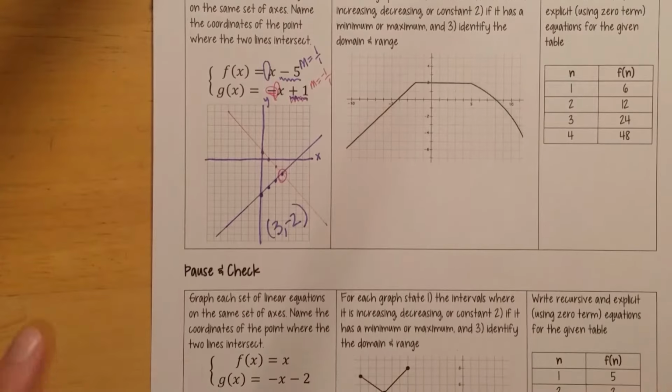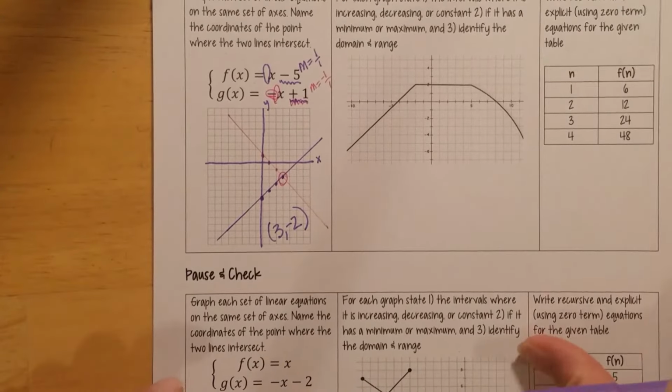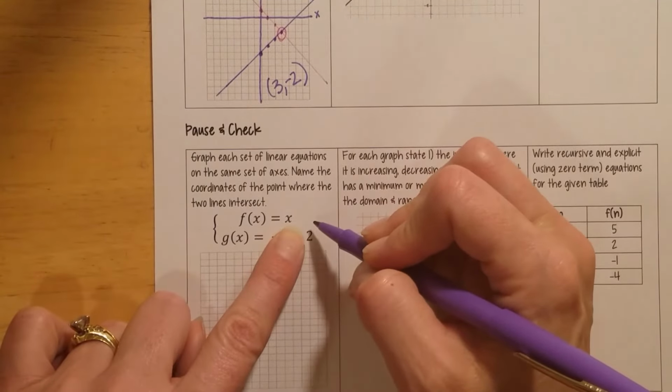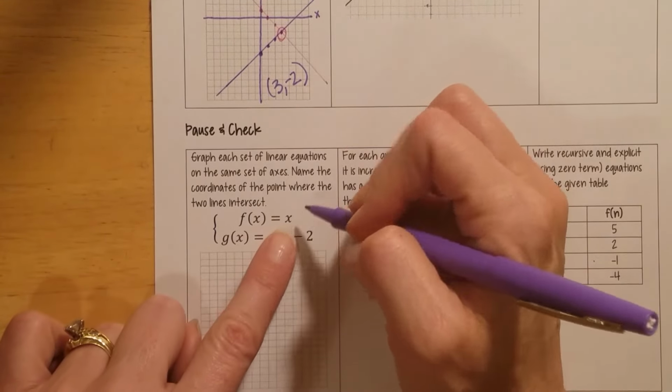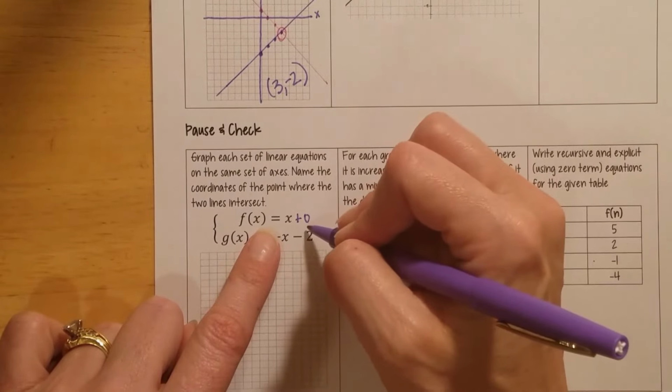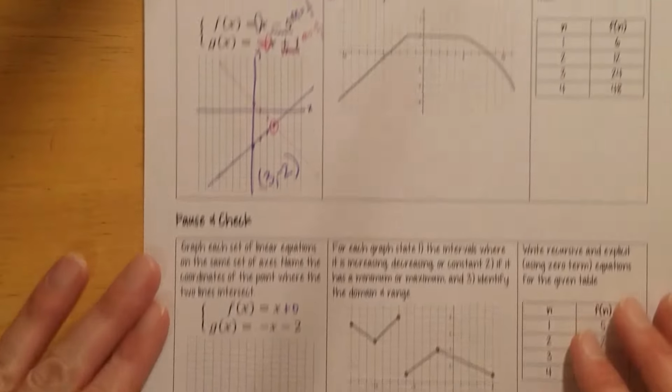Okay, you're going to see down here that this one that you guys have to work on, this first one doesn't have anything except x. So it's like saying +0. Okay, so kind of think about that as being, that'll be your y-intercept, is that +0.